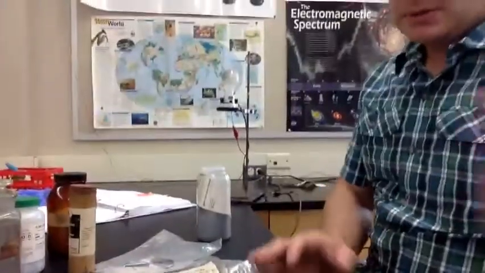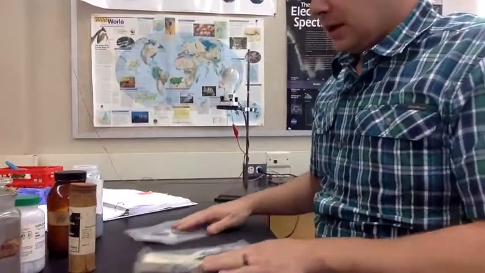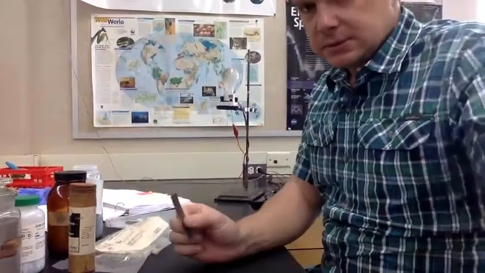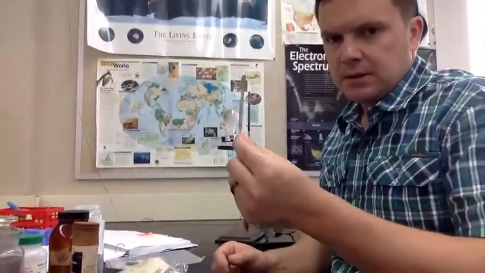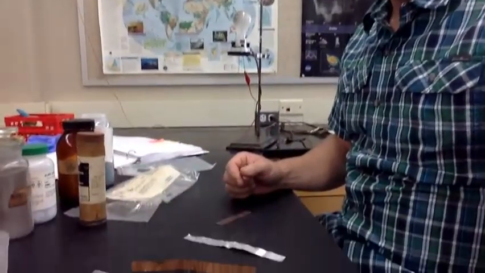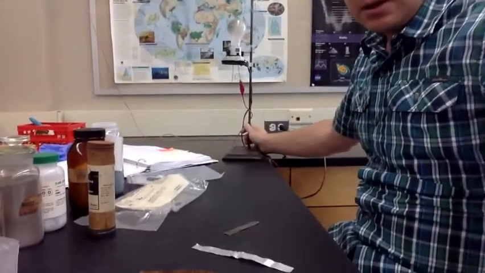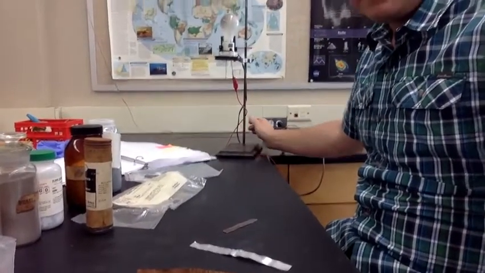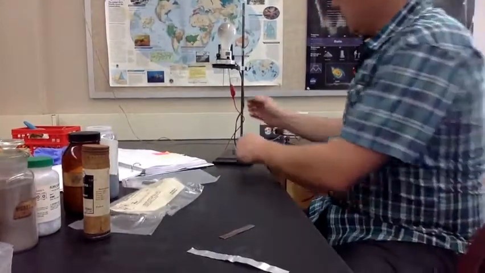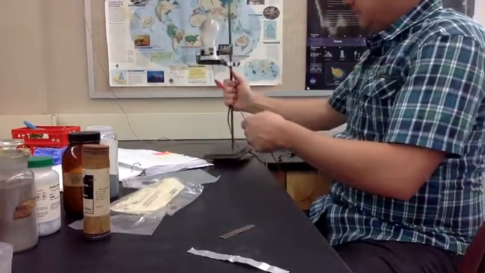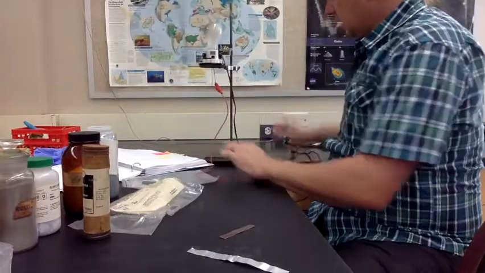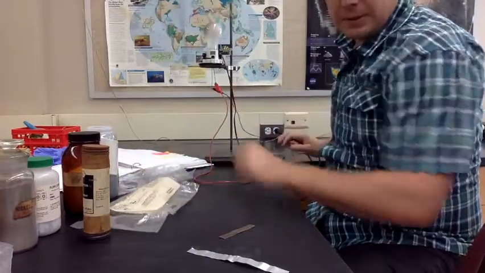So I'm going to slide the camera over here for a second. I've got my light bulb set up. I've got my three things, lead, aluminum, and copper. I'm going to tip the camera down so you can see when I touch them. I also need to make sure you can see the light bulb. I'm going to be really careful with this because I can electrocute myself if I'm not careful.